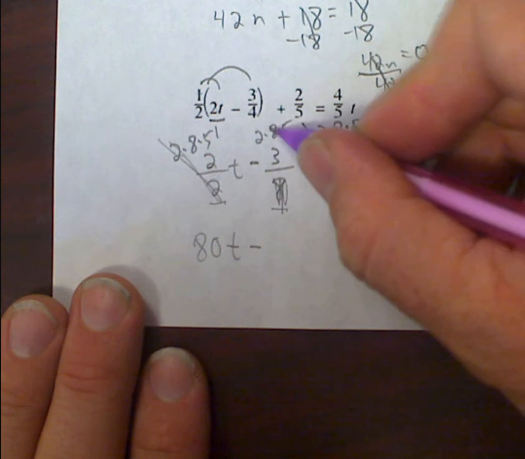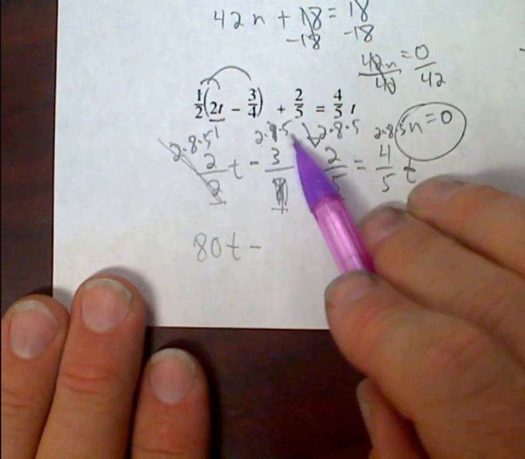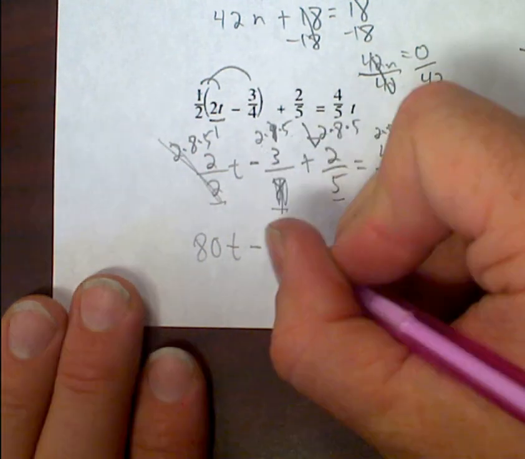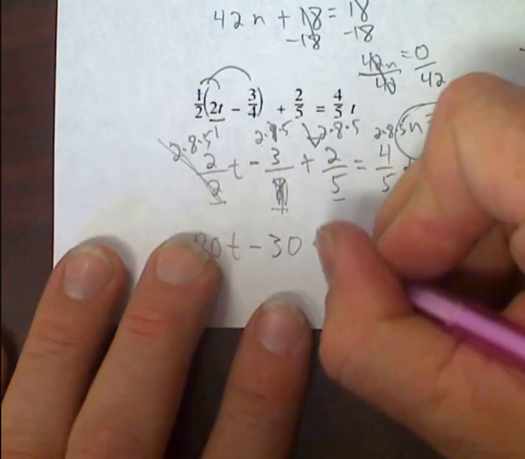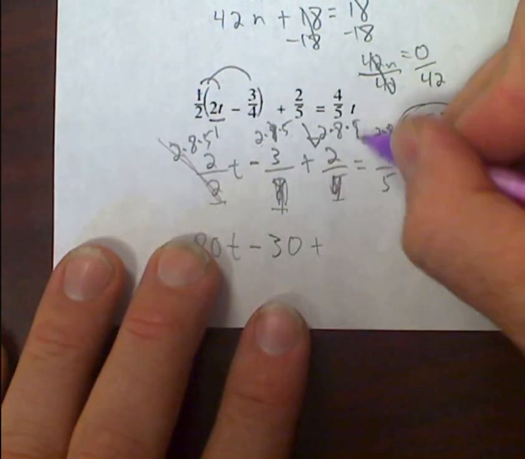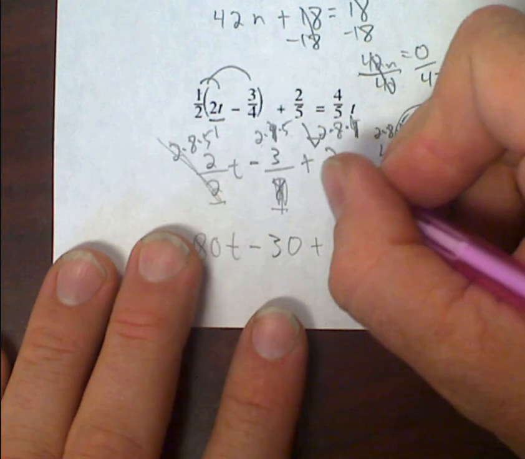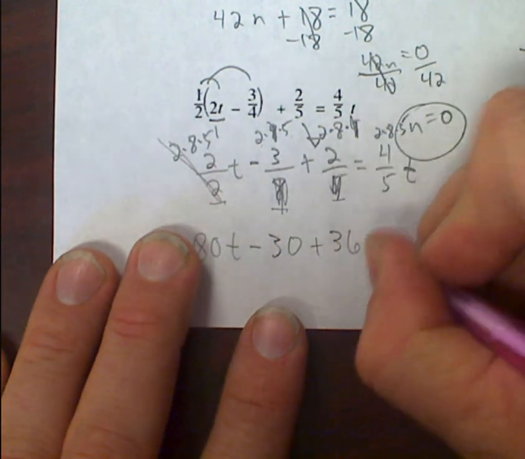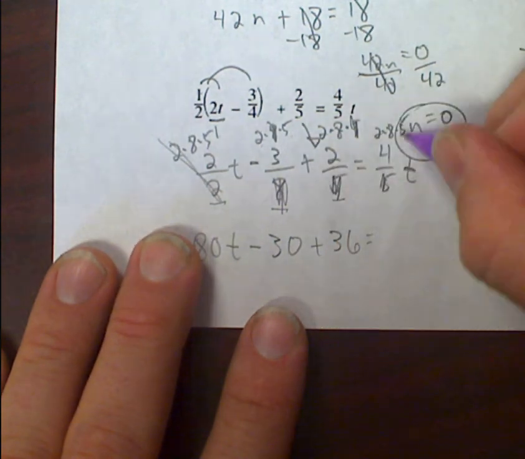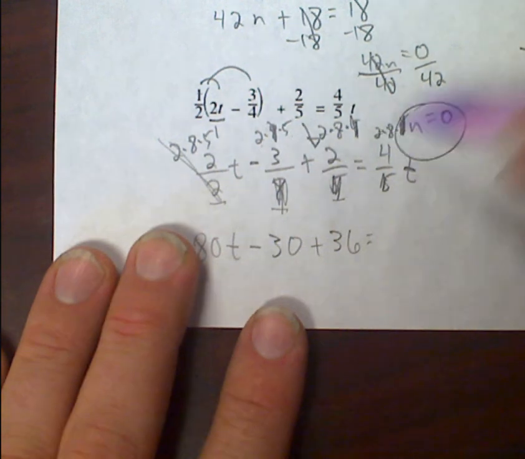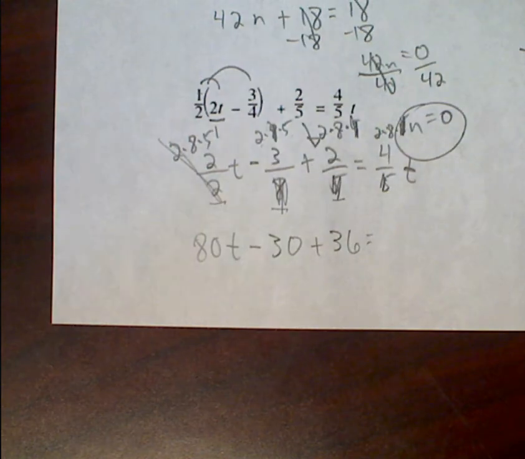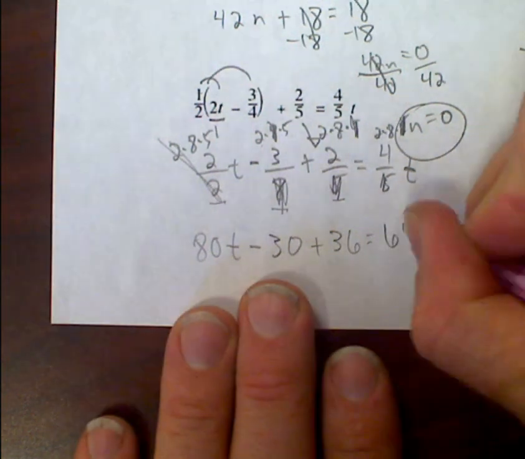Minus, my 8's are going to cancel. 2 times 5 is 10. 10 times negative 3 is negative 30. Plus, my 5's cancel. 2 times 8 is 16. 16 times 2 is 32. My 5's cancel. 2 times 8 is 16. 16 times 4 gives me 64t.